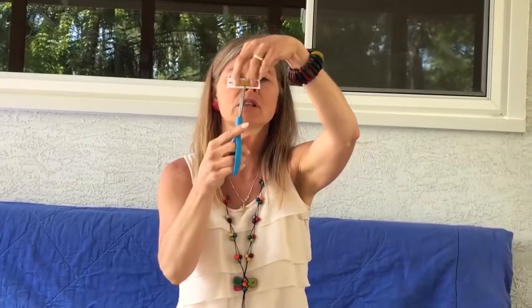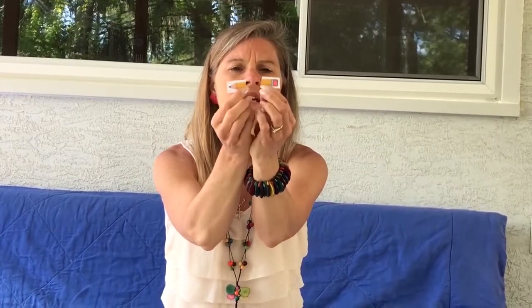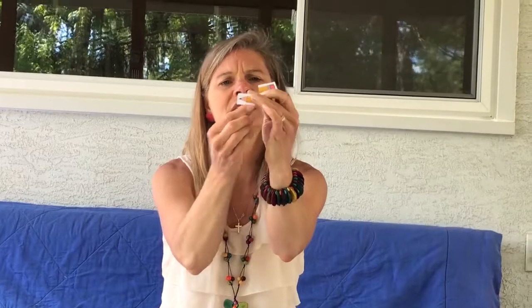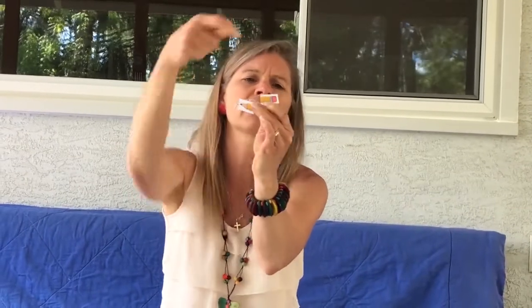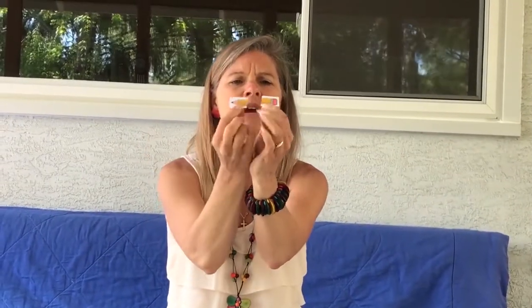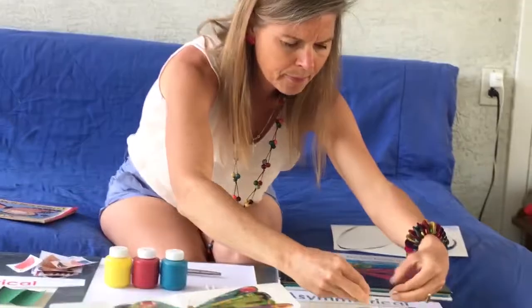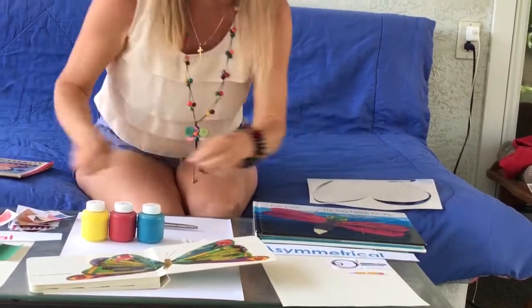Let's cut a pencil in half. I'm going to make a vertical line right down the center. Now look at the pencil. Is it the same on both sides? Well, on this side is the part that you write with, and on this side is the eraser part. The pencil is asymmetrical. Asymmetrical, it is not the same.